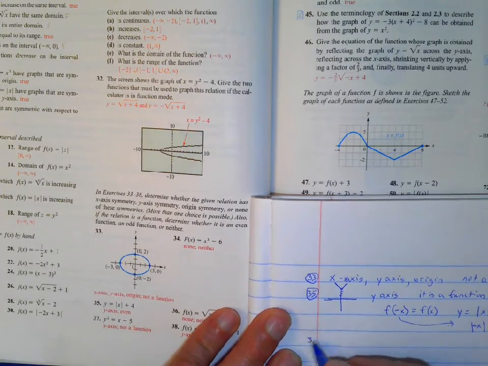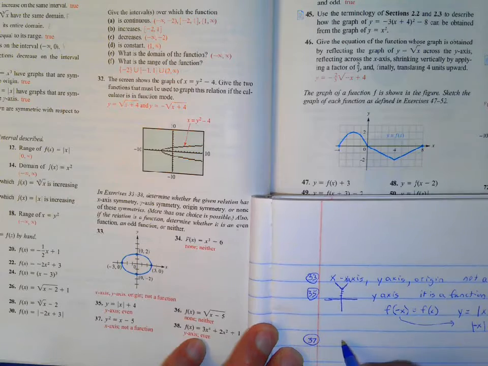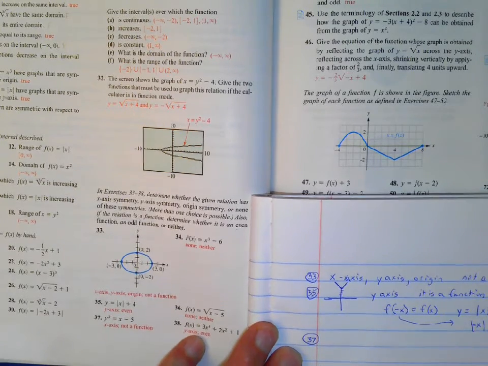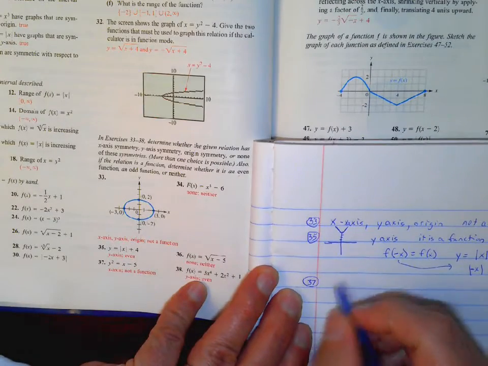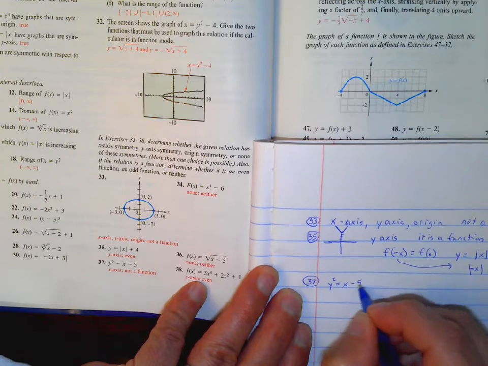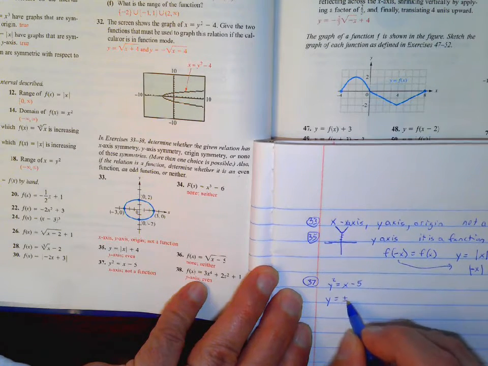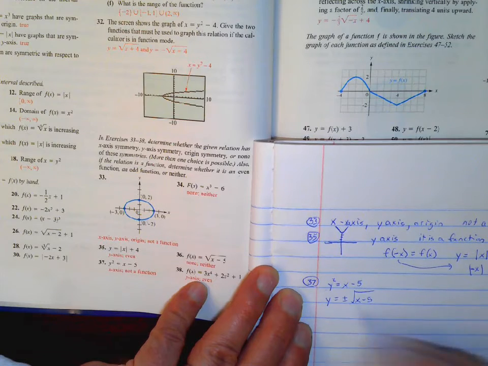Okay, 37. Okay, so y equals x squared minus 5. I'm not going to go through the graph of this. I'm going to go through the, well, let's do it. Okay, so to graph this, I want to get y by itself, so I can take the square root of both sides. Okay, and remember, when you take the square root of both sides, it's a positive and the negative.